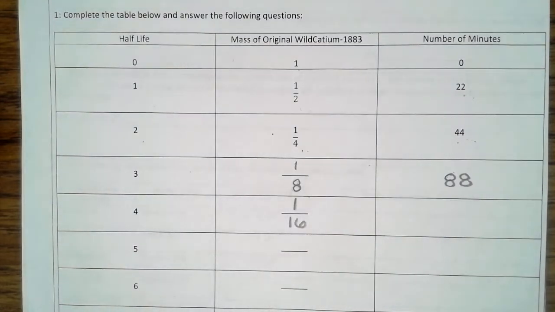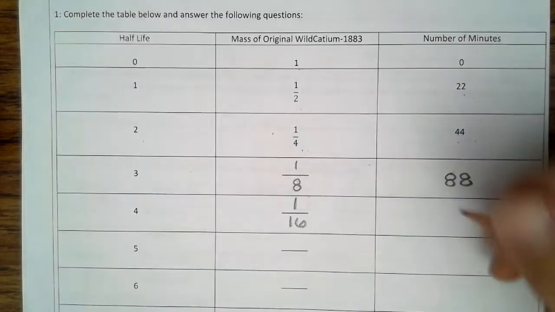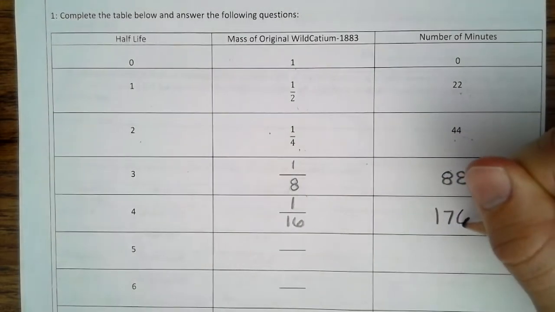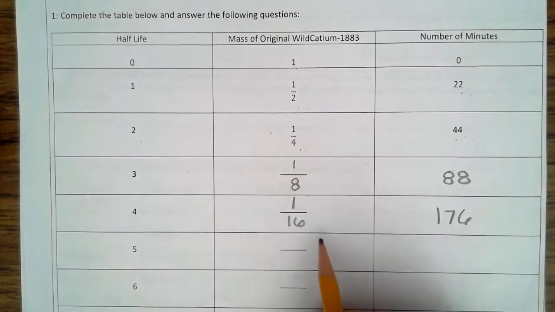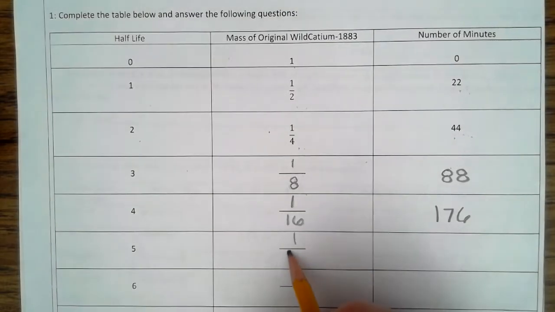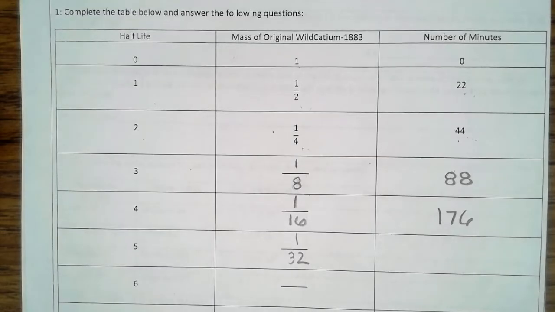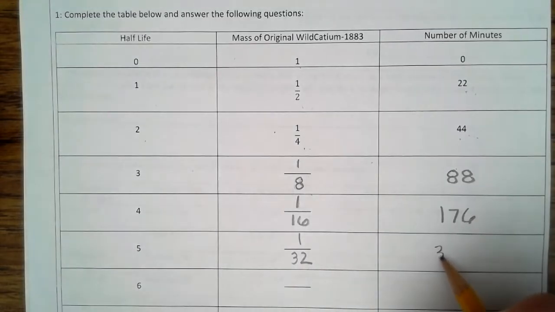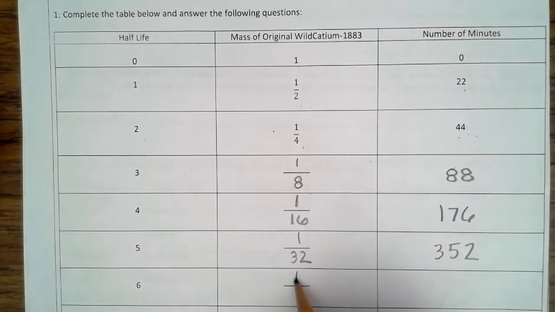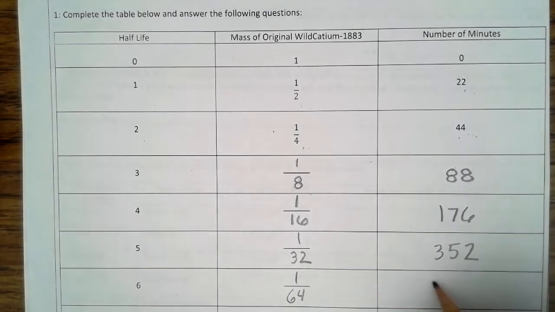And we're going to double 88, which is 176 minutes. And then on the 5th half-life, that's 1/32 of Wildcat Tinium 1883. And we double 176, which is 352 minutes. Okay, then we have 1/64 Wildcat Tinium 1883 in 704 minutes.